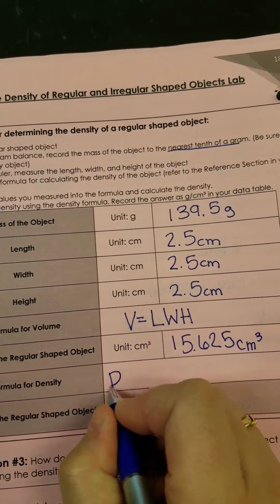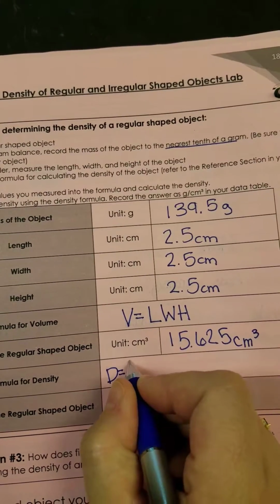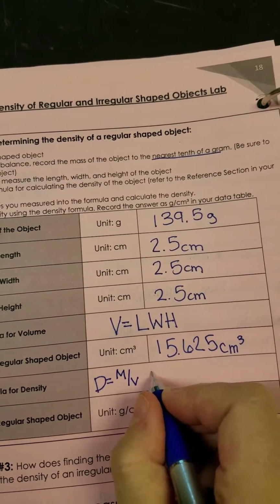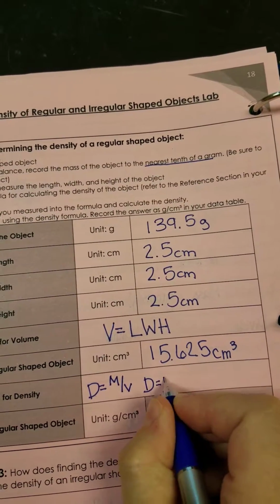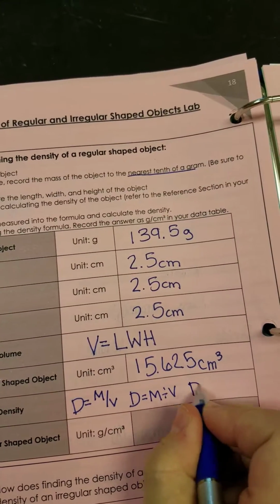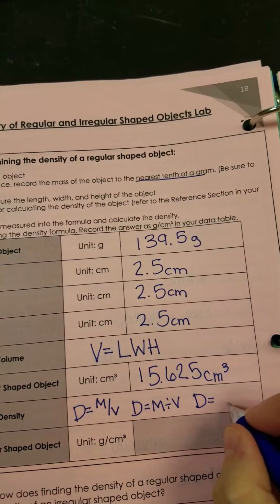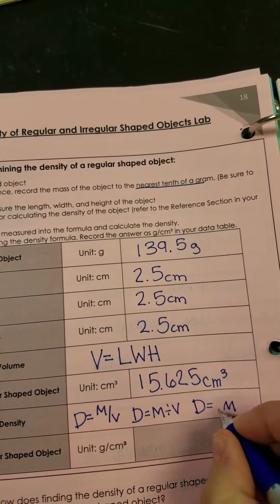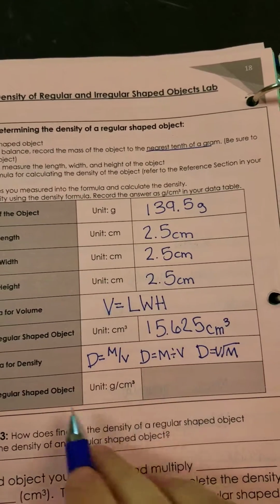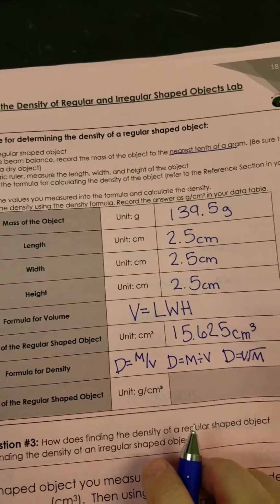Well, we know that density equals, and you can write it 3 different ways, mass divided by volume, or density is mass divided by volume, or density equals mass divided by volume. However you would like to write it, they're all the same.